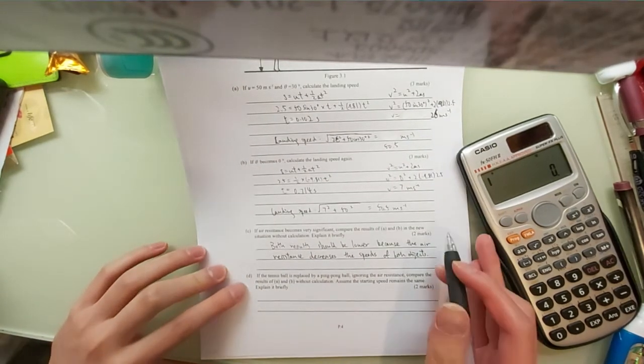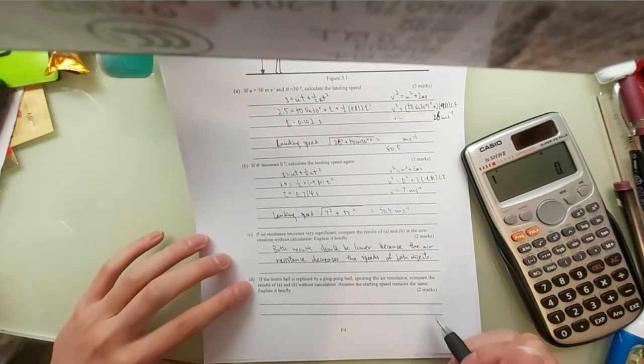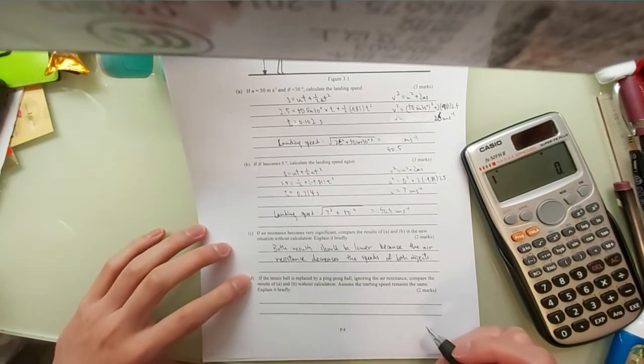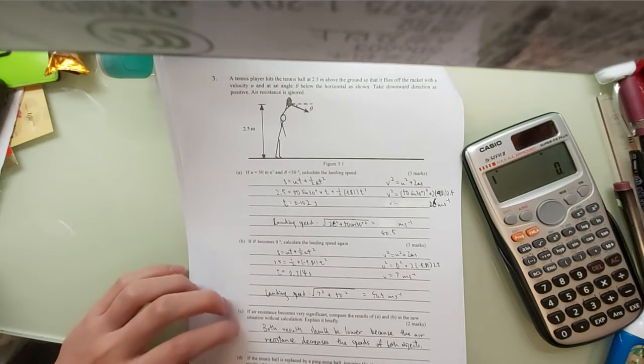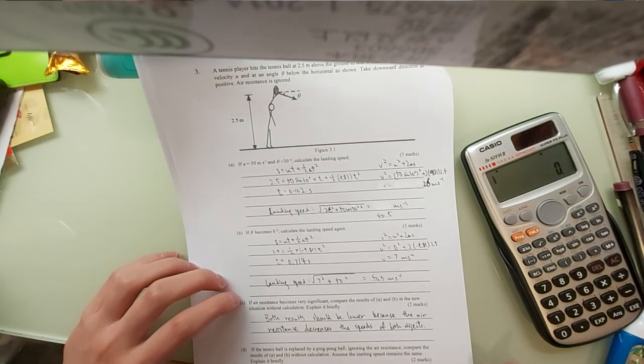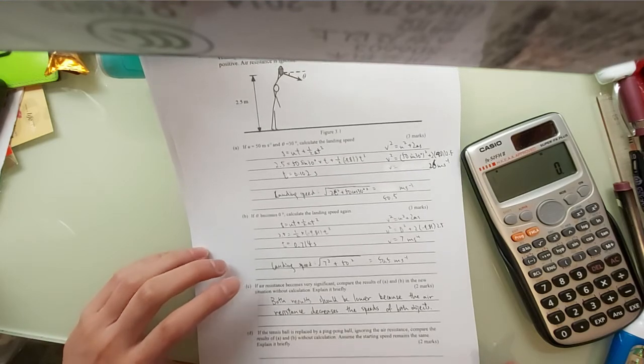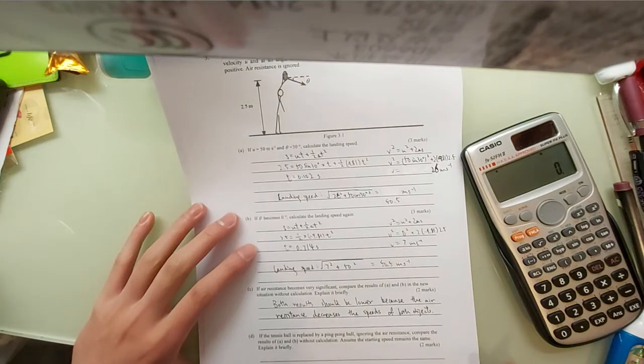Alright. If the tennis ball is replaced by a ping pong ball, ignoring the air resistance, compare the results of A and B without calculation. Okay, so a ping pong ball is definitely lighter.